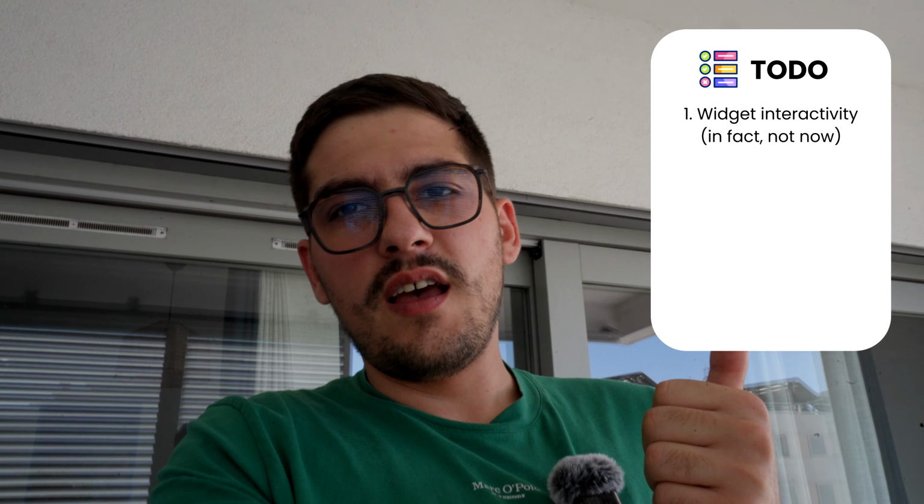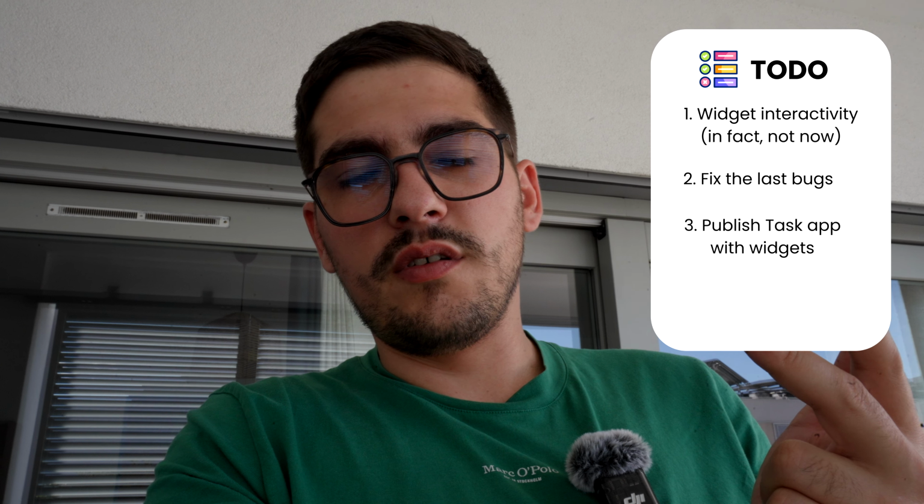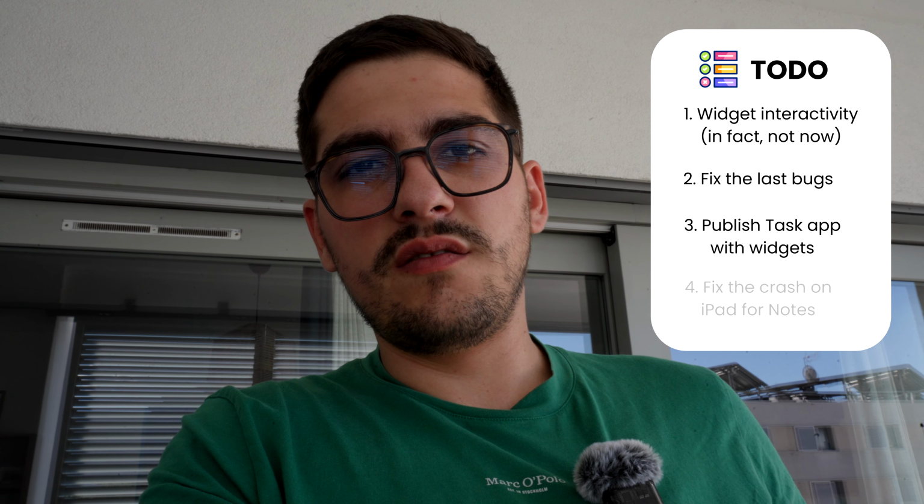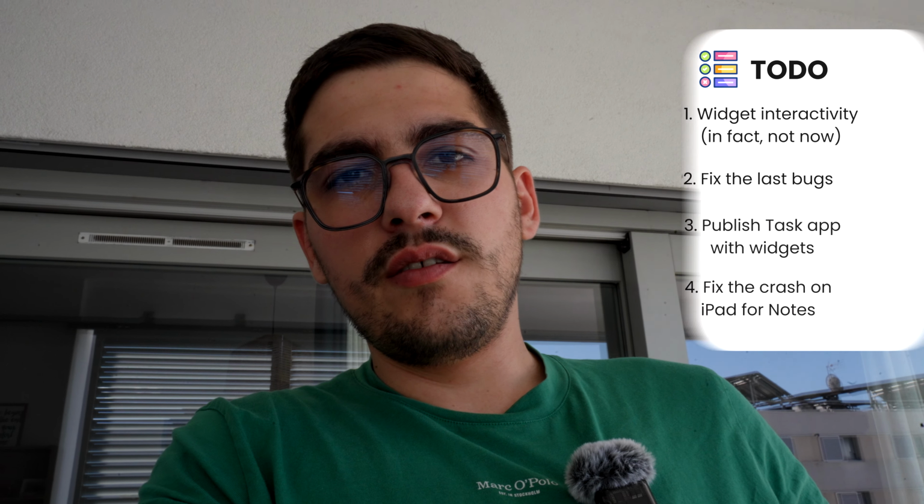I still have quite a bit of work to do on the widget part. I need to do the interactivity first, then I'm going to have to fix the remaining issues with the widgets, publish the app, and also I've got some feedback from TestFlight, and apparently the Notes app crashes on iPad, but I cannot reproduce the issue. So I'm going to try with different simulators and let you know.